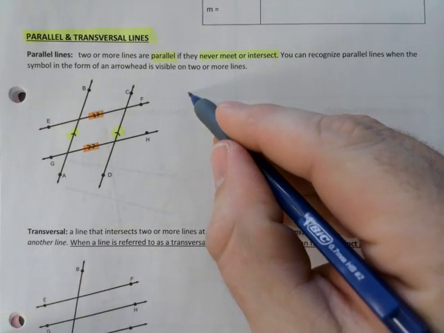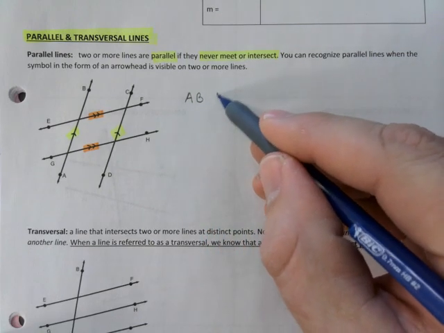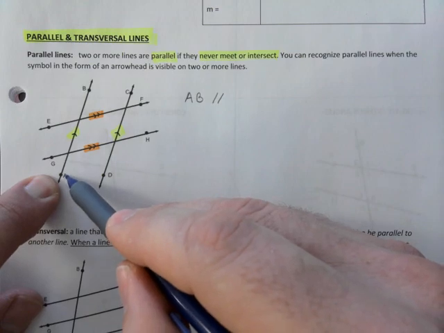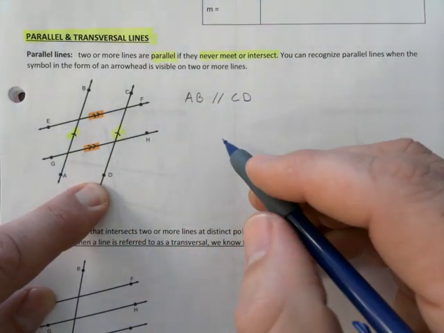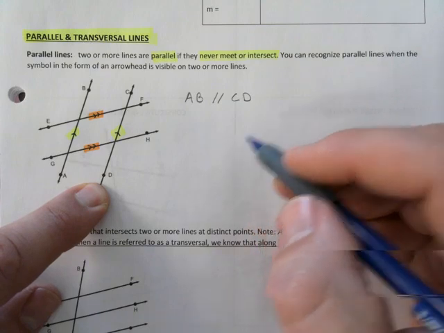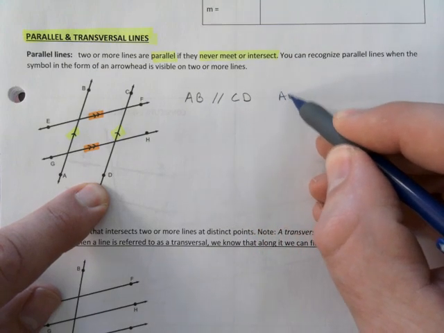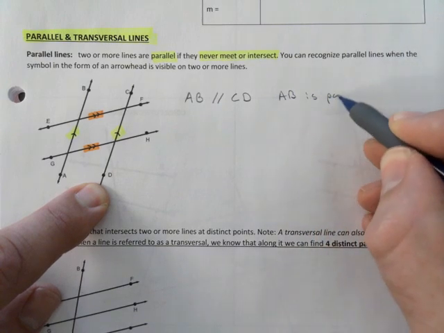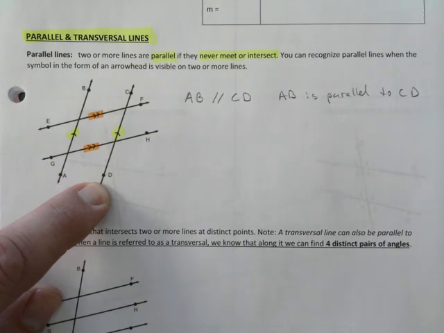So I would say AB is parallel to CD, obviously.